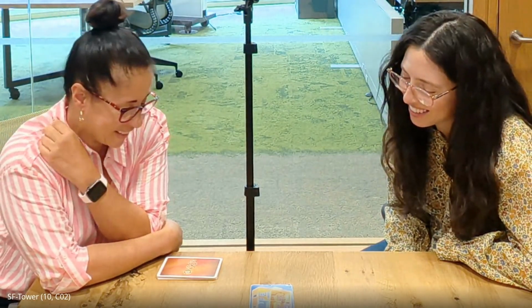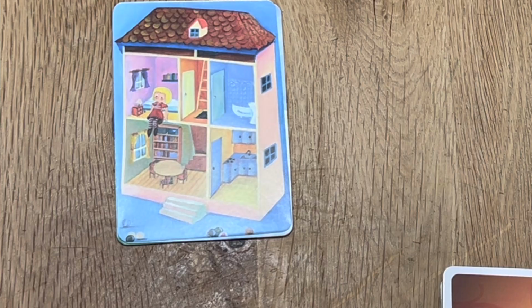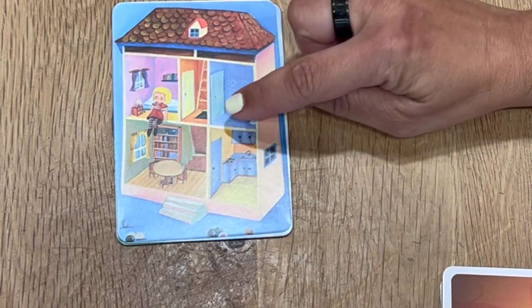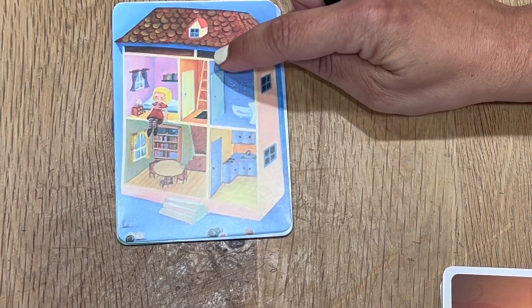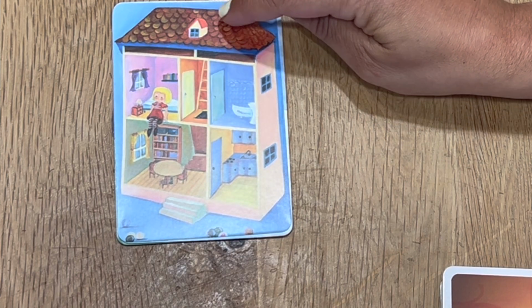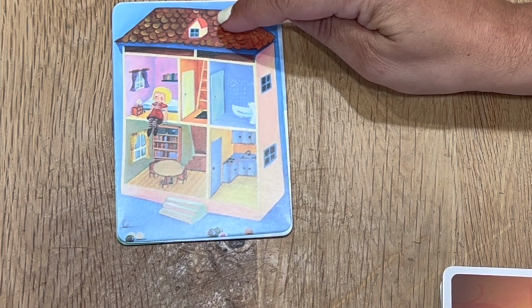Yeah. Is there anything else on the card that stands out to you? Or do you want to try a different card? Well, the other thing that stood out to me was the ladder. It's like a ladder here that looks like it's going up to this, I don't know, attic window maybe?